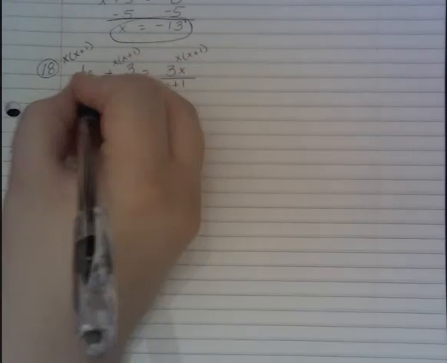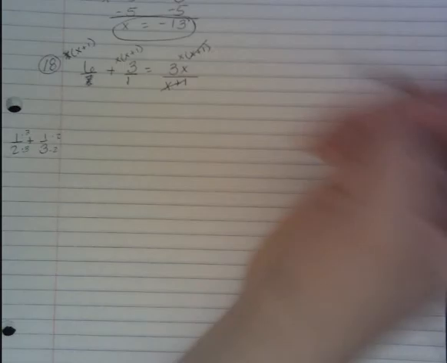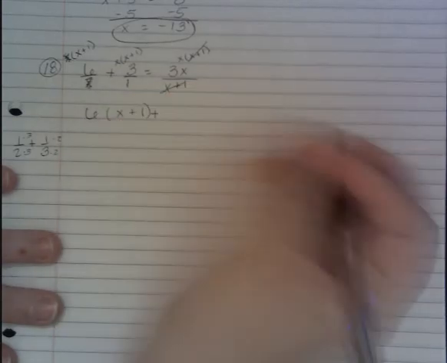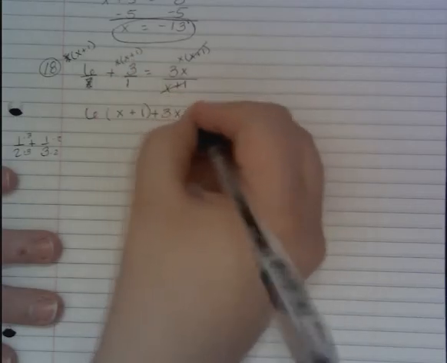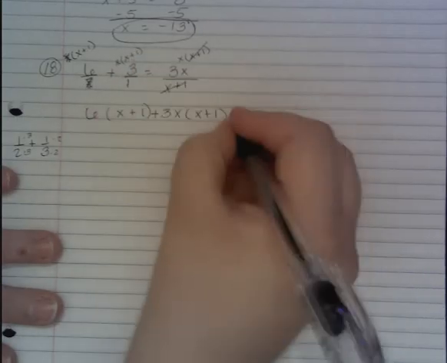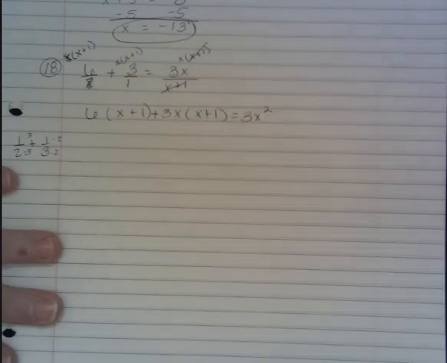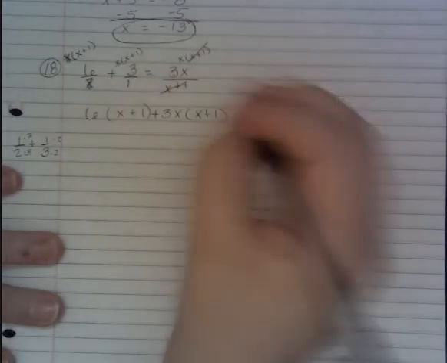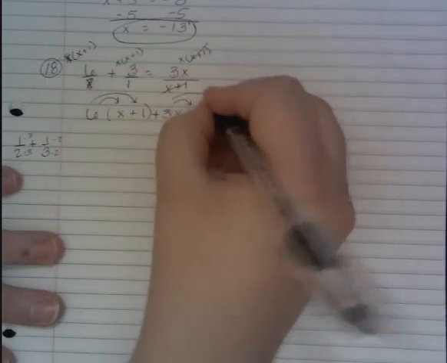So this x and this x are going to cancel. x plus 1 and x plus 1 are going to cancel. So I'm left with 6 times x plus 1 plus 3x times x plus 1 equals 3x times x is 3x squared. So we're going to have to distribute a little bit before we can figure out what x is.